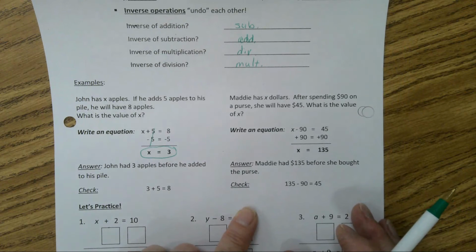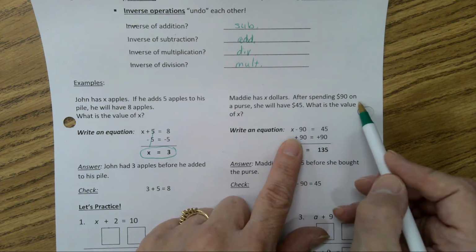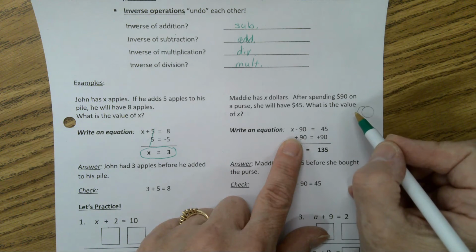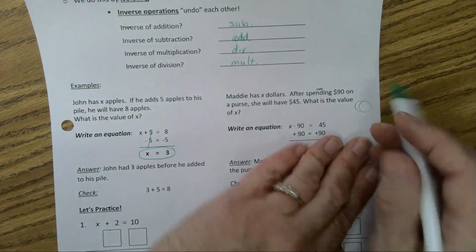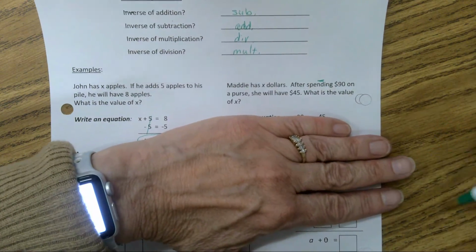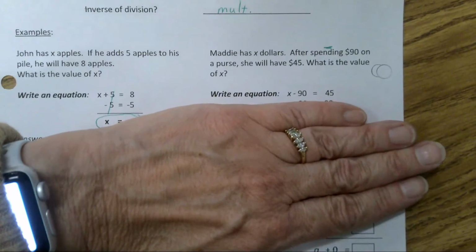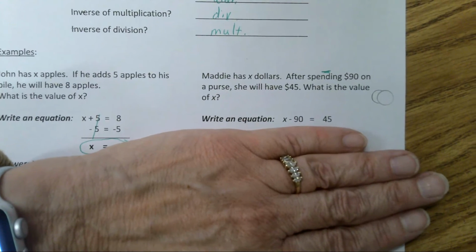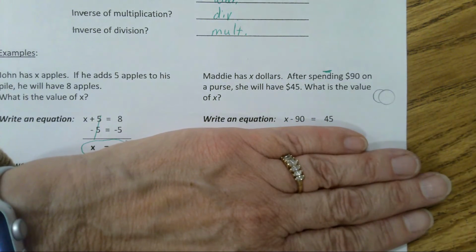Maddie has X dollars. After spending 90. If you spend, you subtract, right? Spending means subtract 90. She now has $45. Do you see how they wrote that equation there? Whoops, I'm covering it up. Let me just show you. Everyone can see that? So X minus 90 equals 45. Now we solve it.